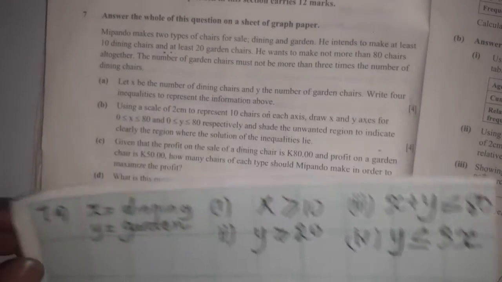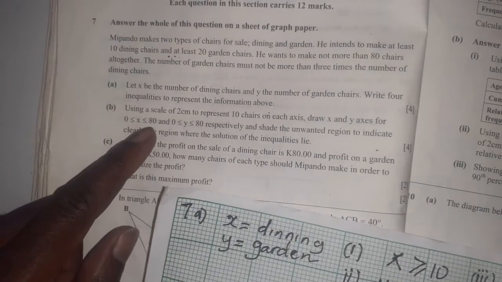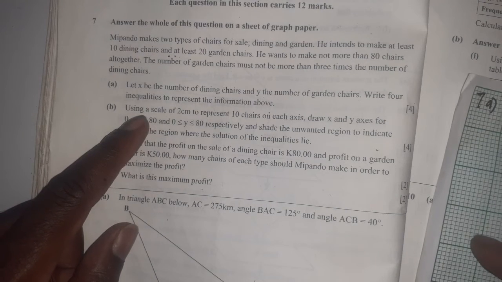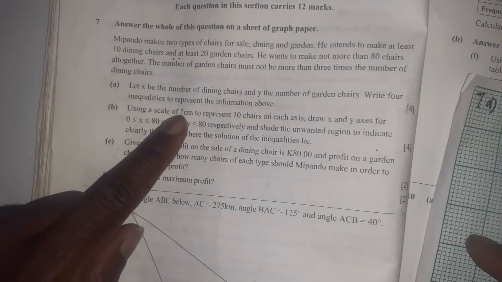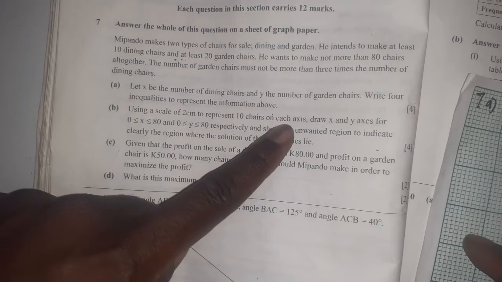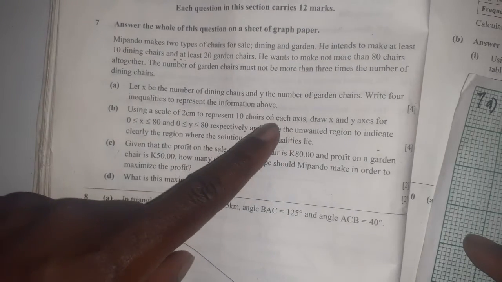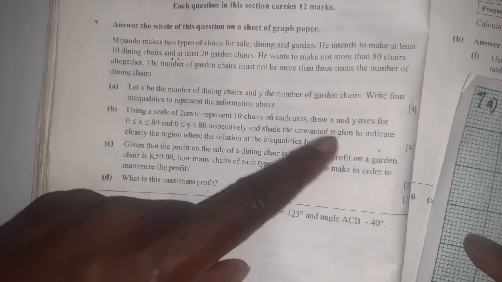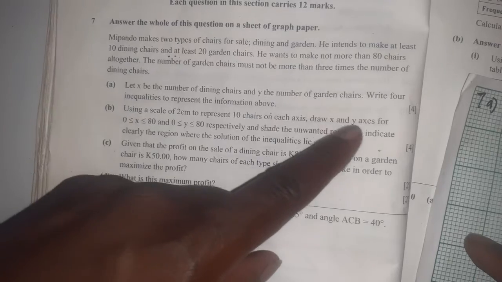Then we go on now to the second question. What is the second question saying? If you are able to see it, I hope you've already copied the question. Using a scale of 2 centimeters to represent 10 chairs on each axis, draw X and Y axis.